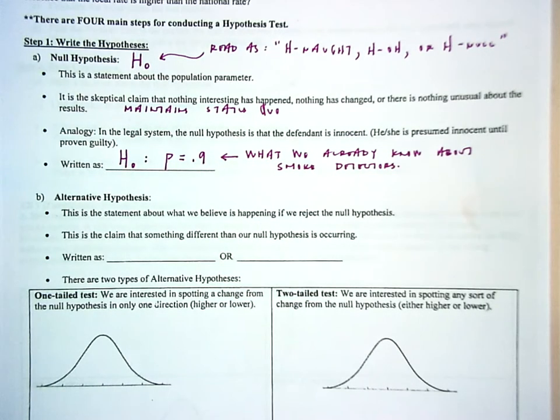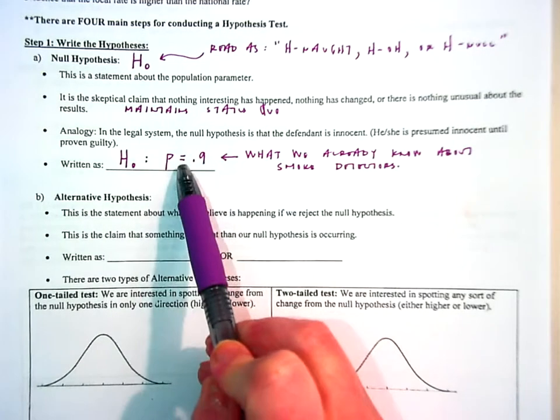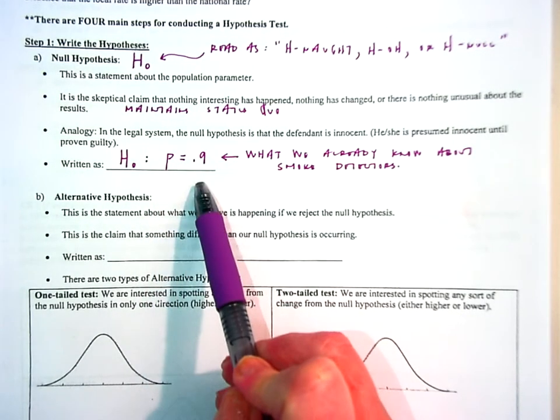Again, our null hypothesis is always about the population parameter. It's maintaining the status quo. What is it that we already know? We know that 90% of American homes have at least one smoke detector. Your null hypothesis will always be P equals something.